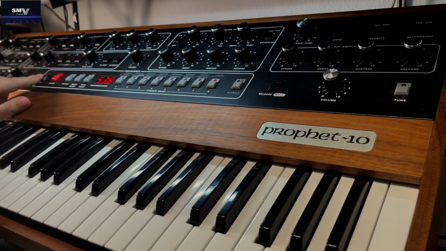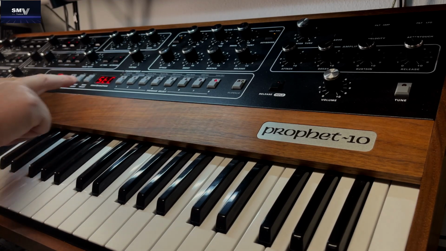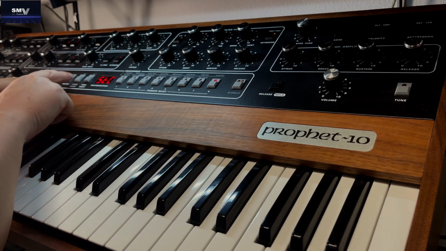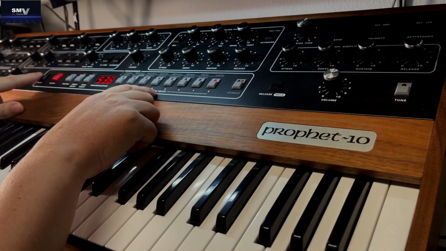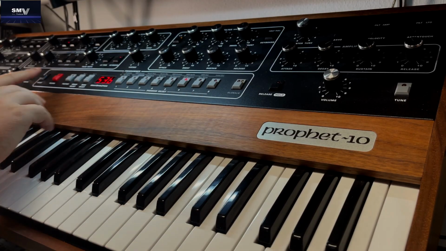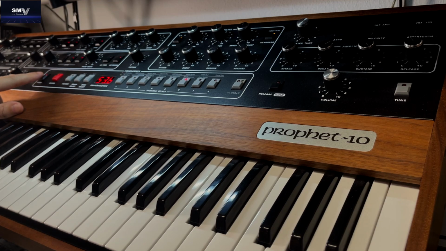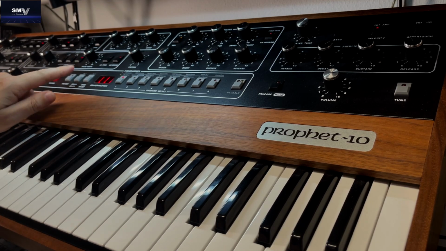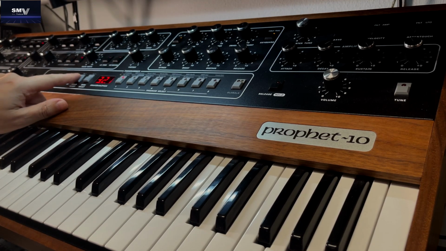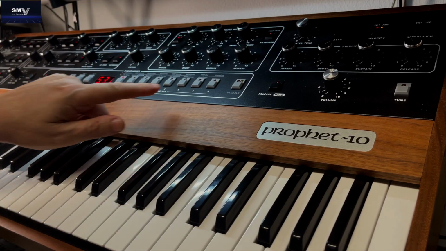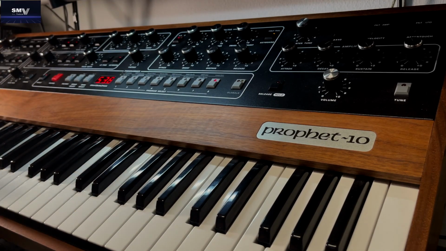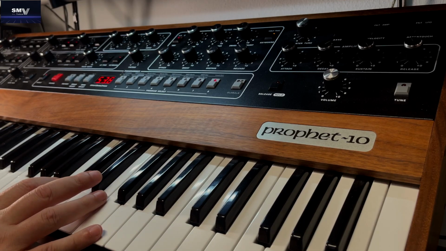Coming back here, preset, stack mode. No, I need to do one thing before. I want this one to be layer A, stack mode, and let's go to layer B, which will be 5, 3, 8. So now we will have the two sounds together.